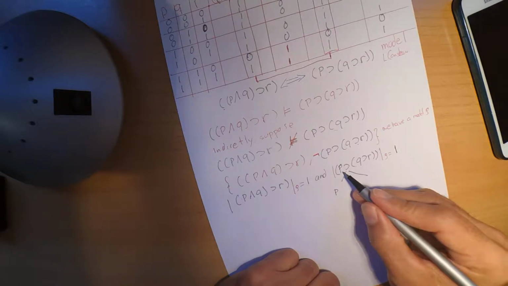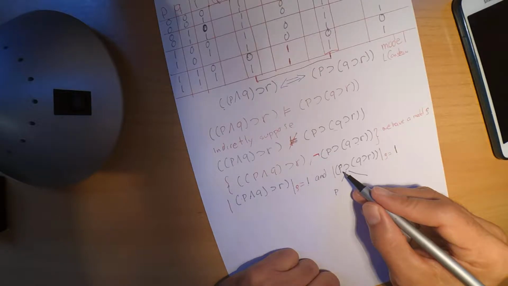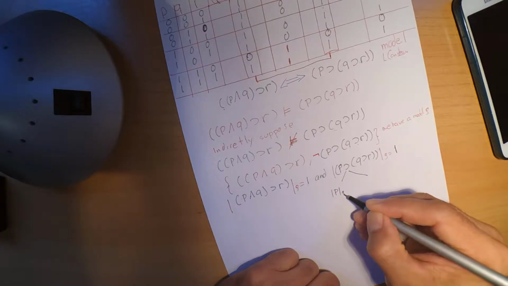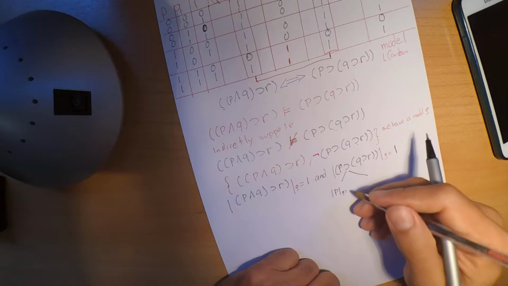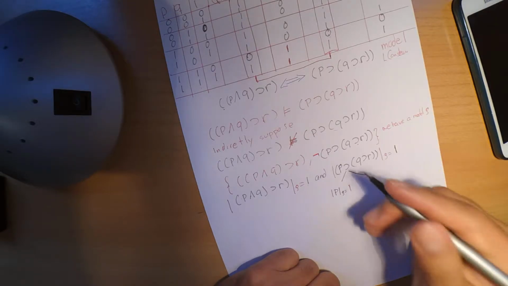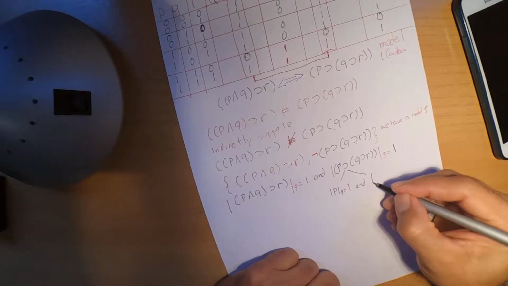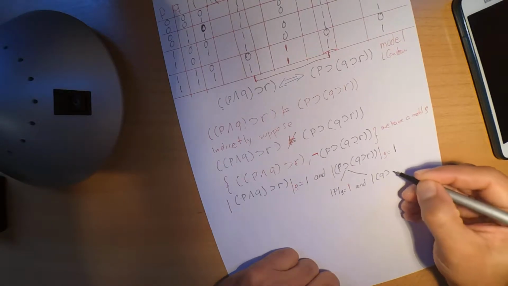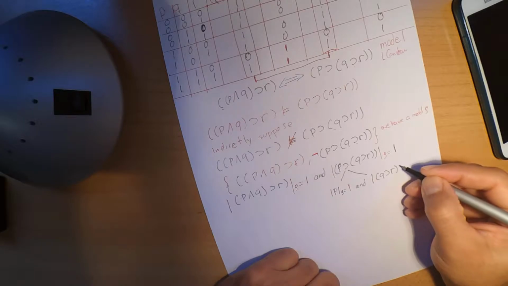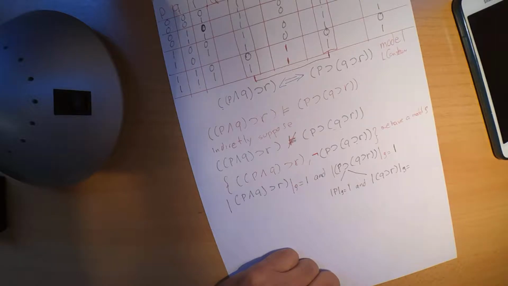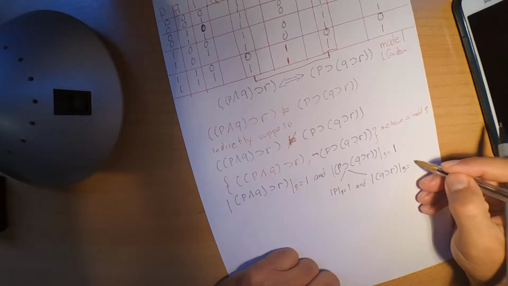P, to get 1, we can say that the absolute value of P, rho, is equal to 1, and this part, the absolute value of Q implication R, rho is equal to 0.